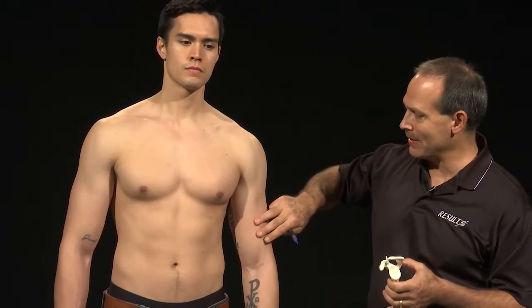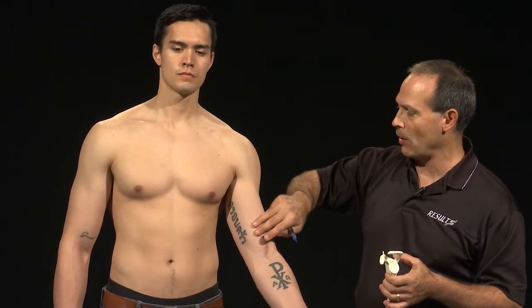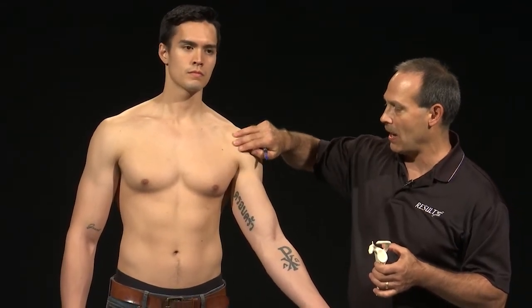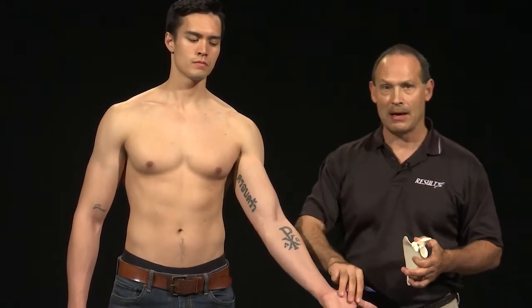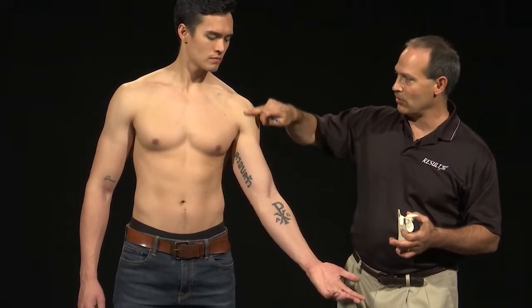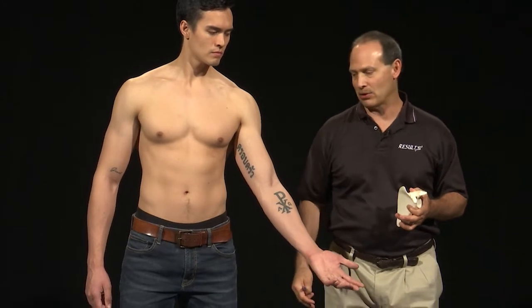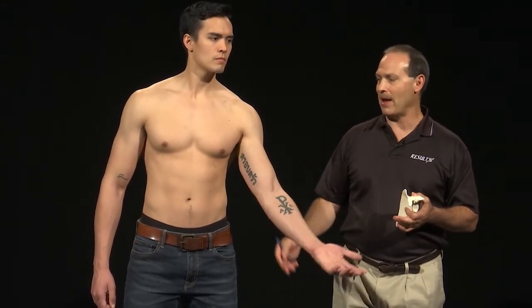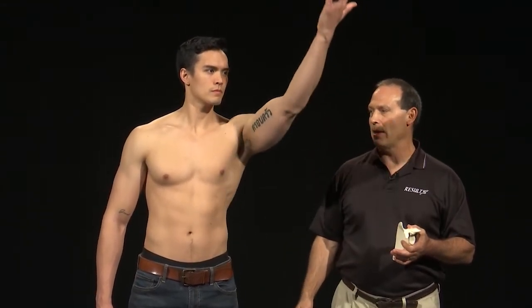You get the long biceps more on the lateral side, the short biceps on the medial side. With Justin's palm facing up in a supinated position, these muscles, because they cross the shoulder, can help flex the shoulder. Go ahead and demonstrate that. Up like this, good, and then come down.